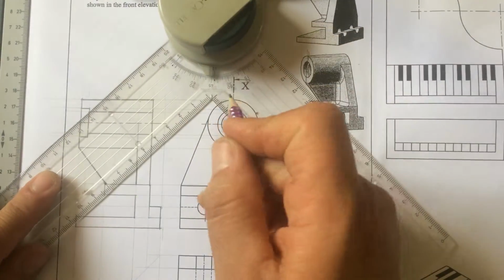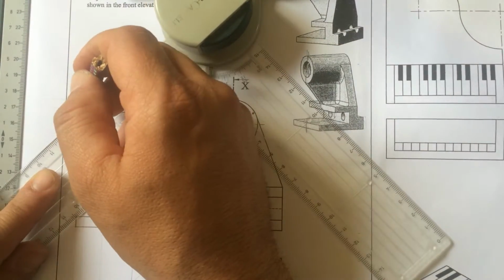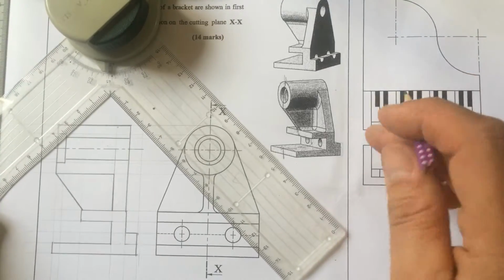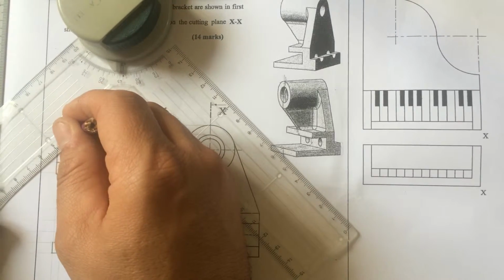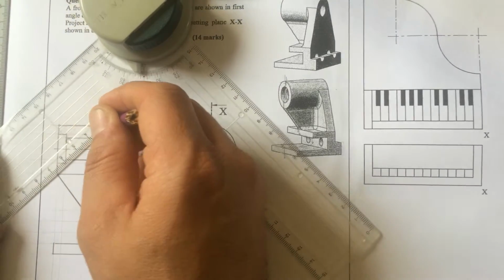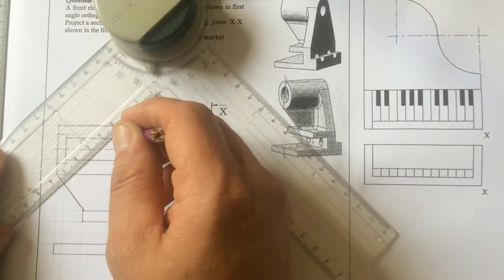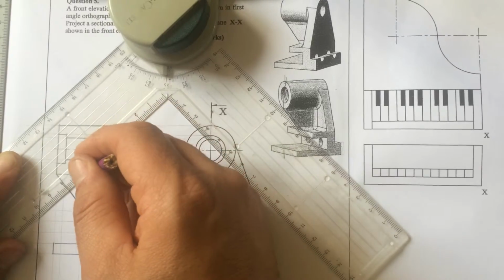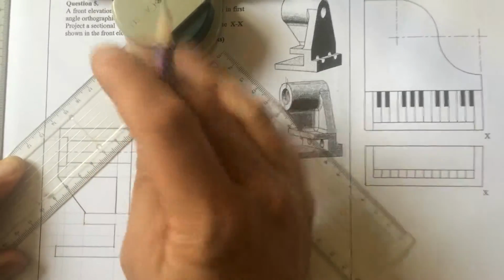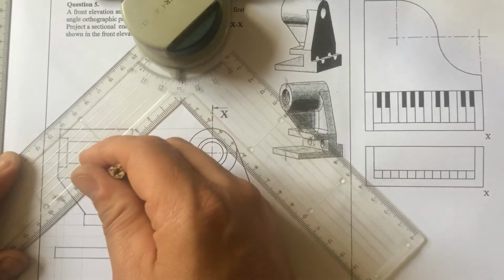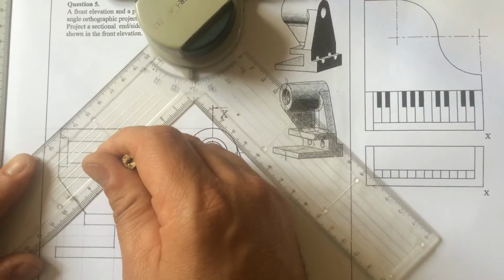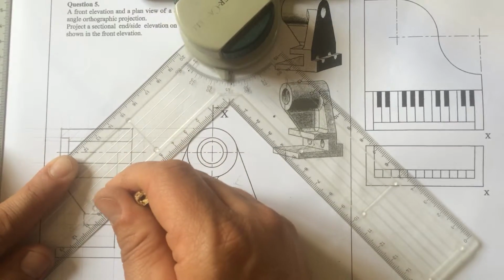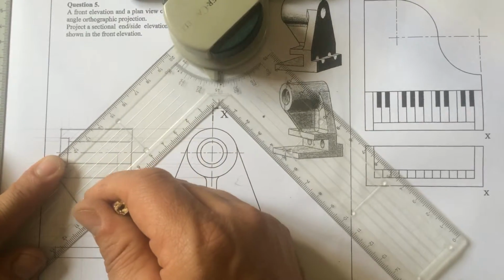So using a 45-degree angle, I'm going to draw hatching lines a bit lighter than the outline in 2H. I'm going to draw these hatching lines. So the first side of this drawing will give me, or whoever sees it, that it is a section view. So these are all the parts that have been split in half.